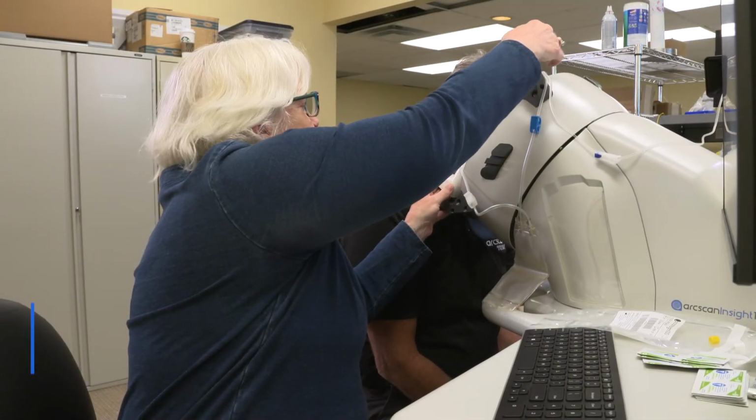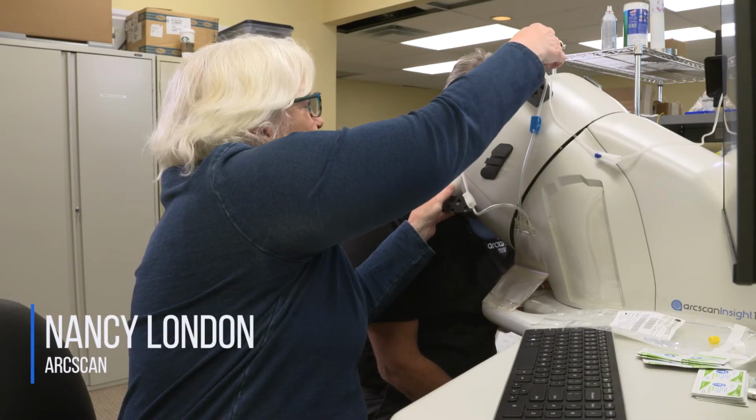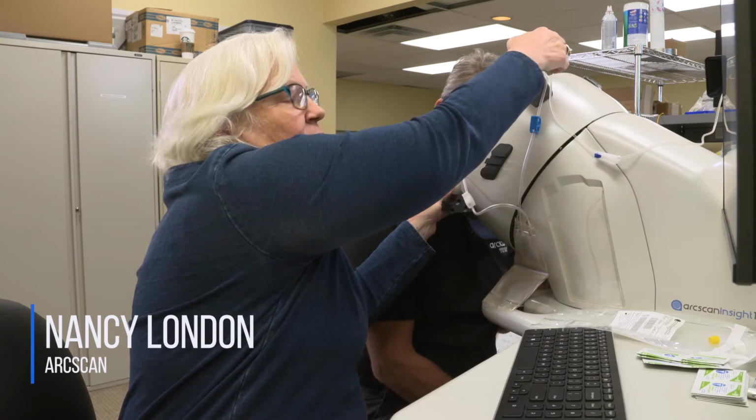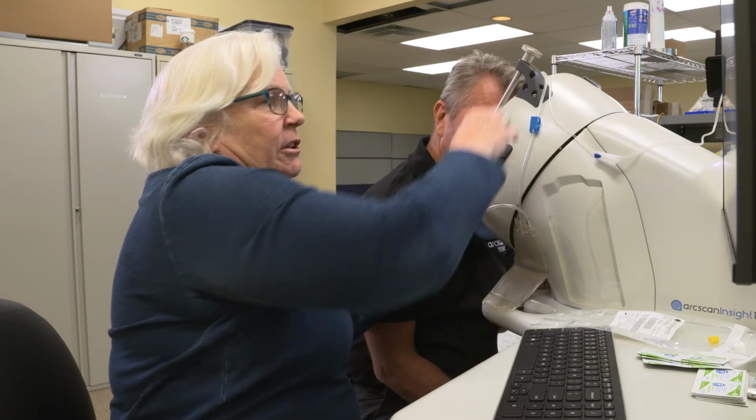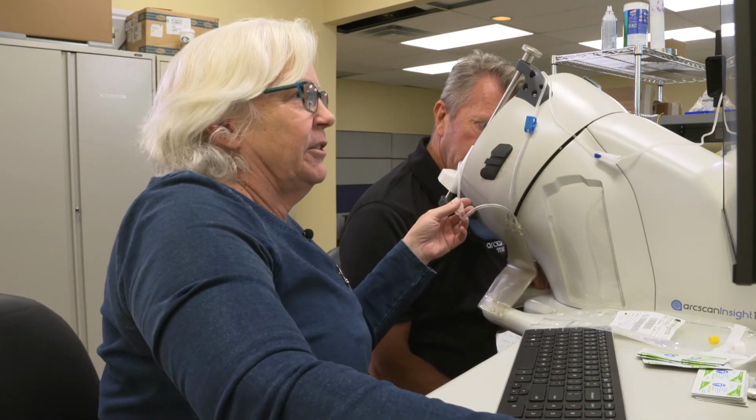This is going to demonstrate a couple of little tricks that you can use if you're not in love with the scans that you get.